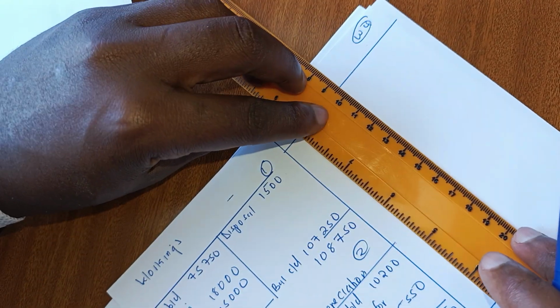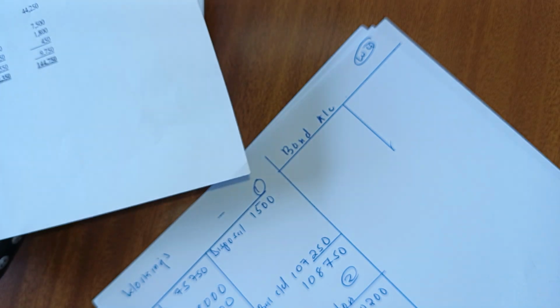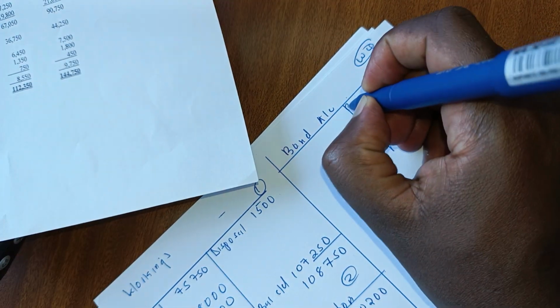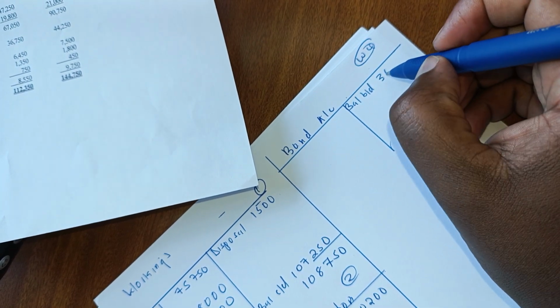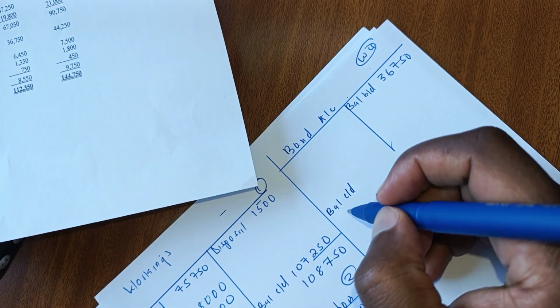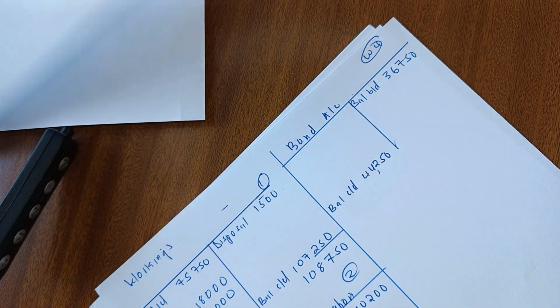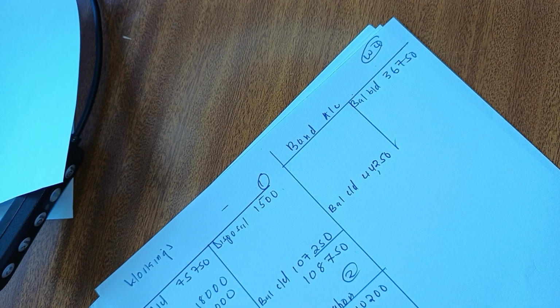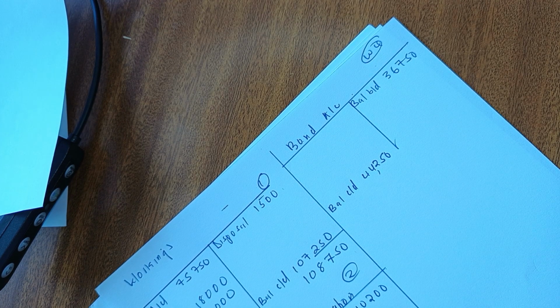Of course, it's a liability, so it has a credit balance brought down and a debit balance carried down. The opening balance brought down for the bond was 36,750. Balance carried down is 44,250. Then they're telling us here that the company also issued some bonds worth 15 million.